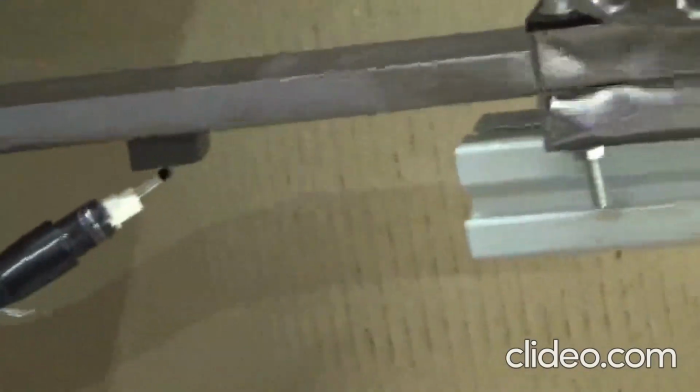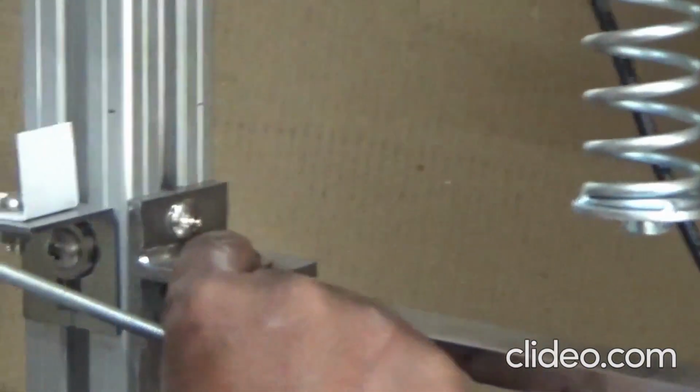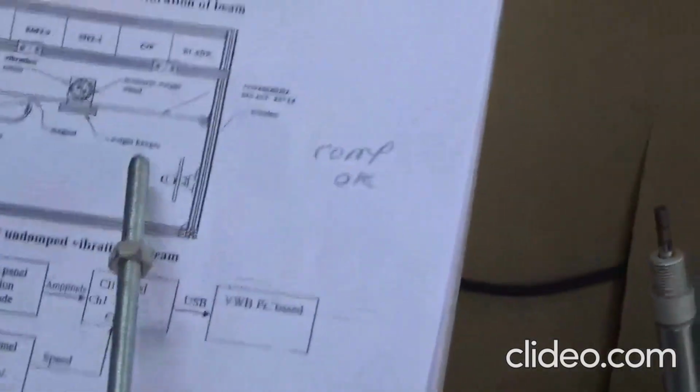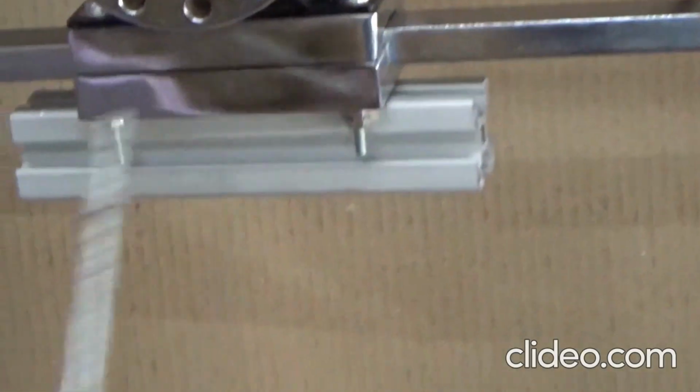This one is written here as rectangular MS bar, and it is not fully tight. And the magnet is there, and this is called a weight hanger. It is mentioned here, weight hanger, as per the picture.